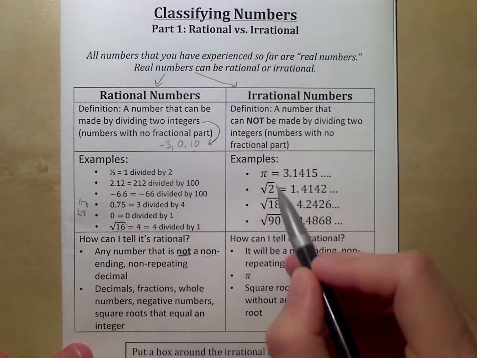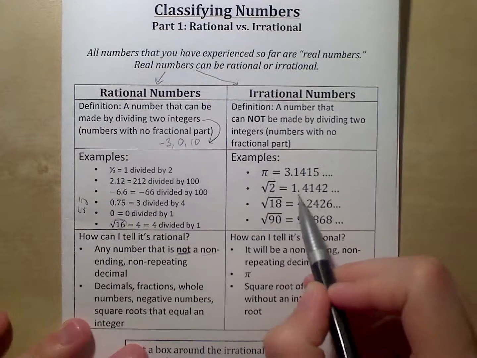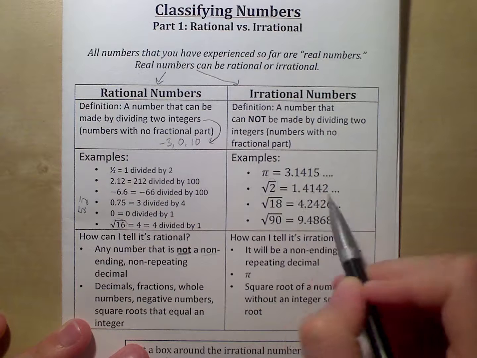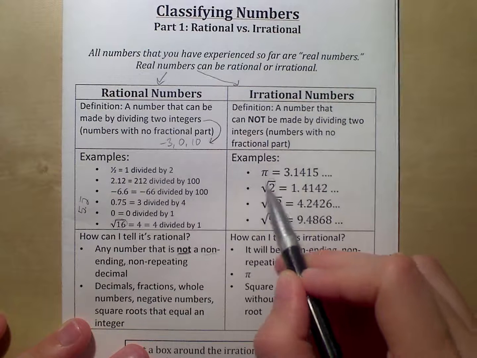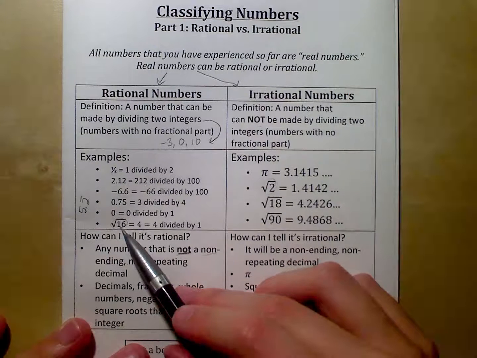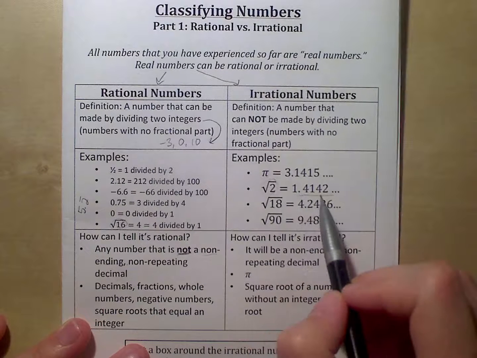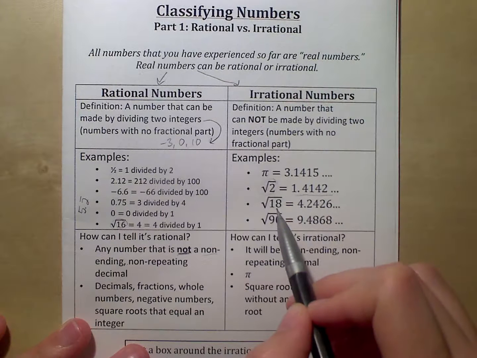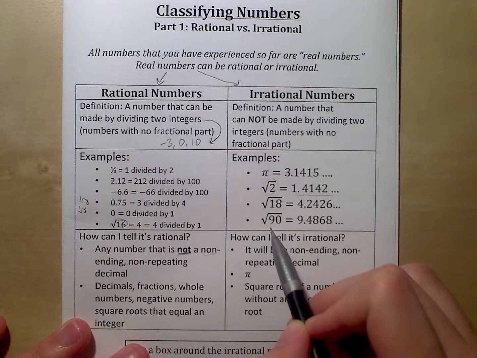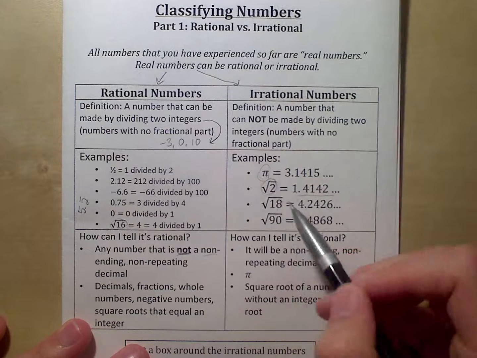Another irrational number is the square root of 2. Why is the square root of 2 irrational? Well, because if I put the square root of 2 in a calculator, I get a decimal that doesn't end and it doesn't repeat. It starts off 1.4142, and then it goes on, and it doesn't repeat at all. And so that's a square root that doesn't equal an integer. The square root of 16 is just 4, so that's rational. The square root of 2 doesn't equal an integer. What it does equal is a non-ending, non-repeating decimal. That's irrational. Same with the square root of 18. If it doesn't equal an integer, then it's not rational. Same with the square root of 90. So irrational numbers are pretty much just two things. It's pi, and then it's square roots that don't equal whole numbers.